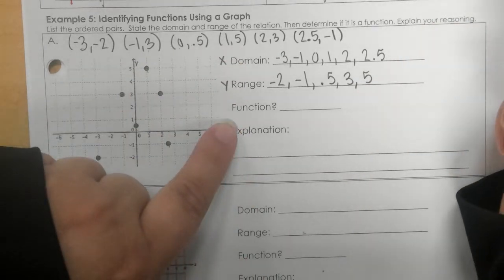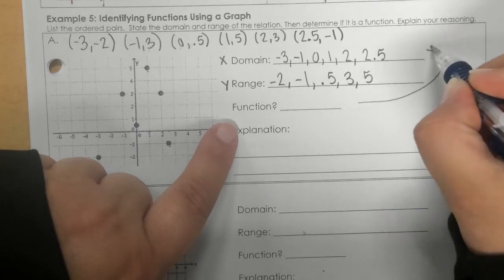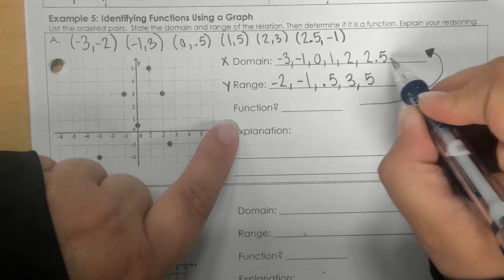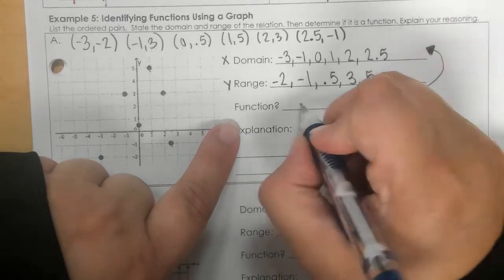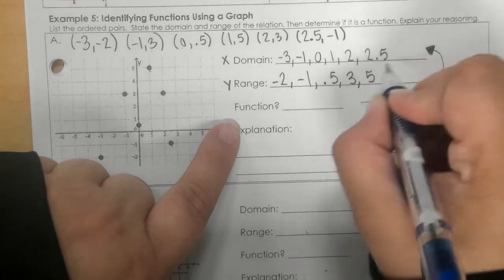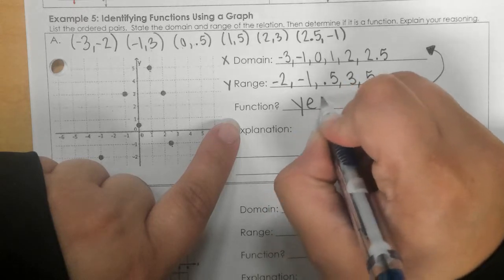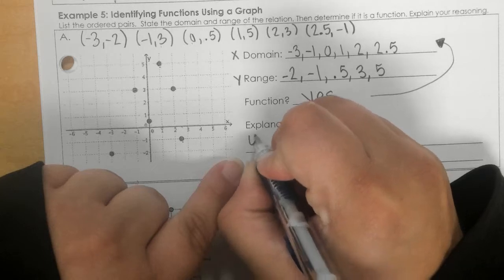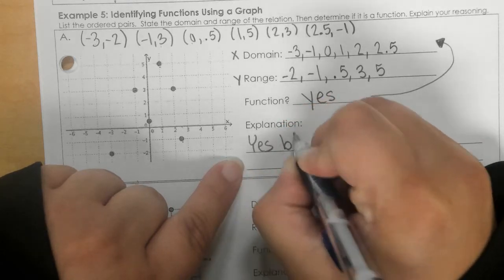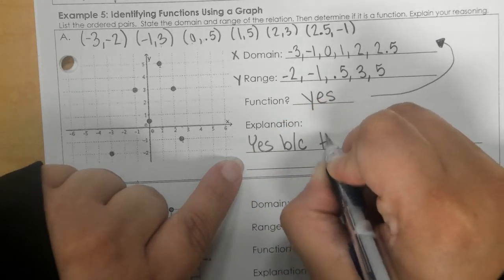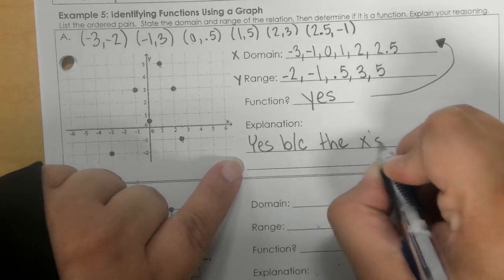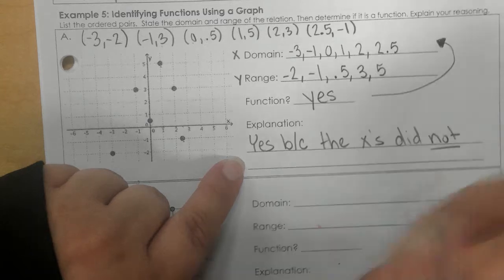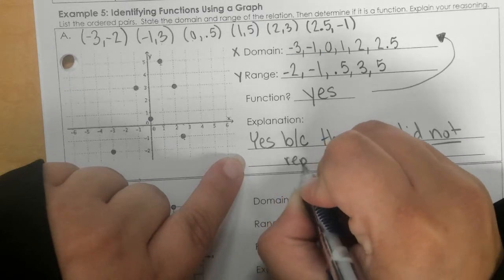So is this a function? Well, I go back to the x's. Did I have anything repeat here in the x's? The answer was no. Nothing repeated here, so this is a function. And I can say yes, because the x's did not repeat.